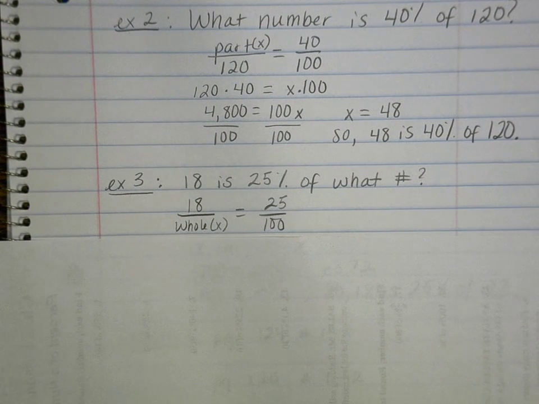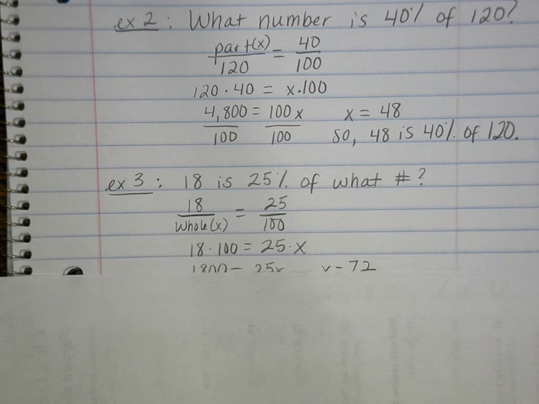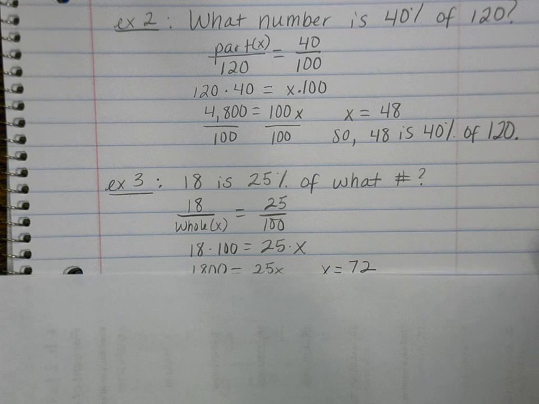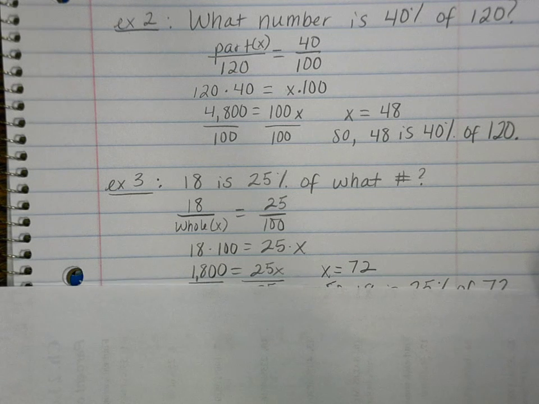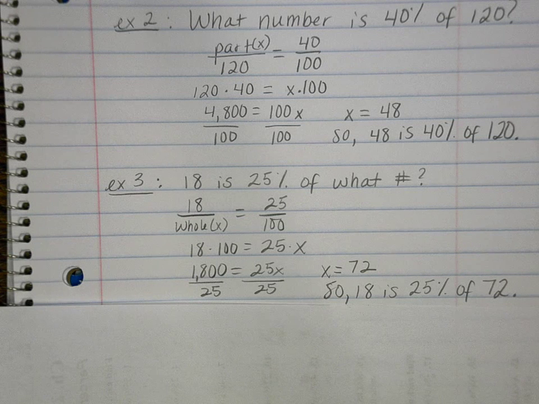So let's see. Cross multiply the 18 times 100, then divide by 25. So 18 times 100 equals the 25 times x. 1800 divided by 25 is 72. So 18 is 25% of 72.